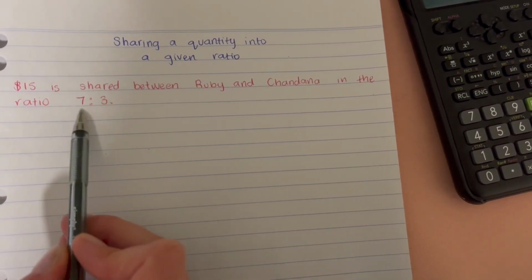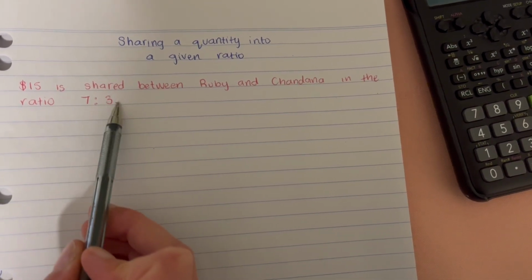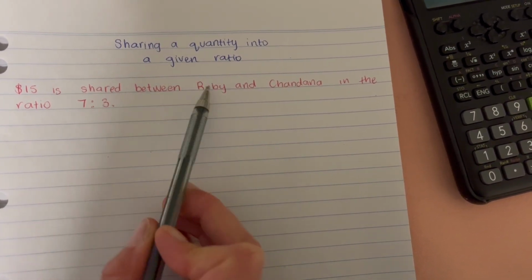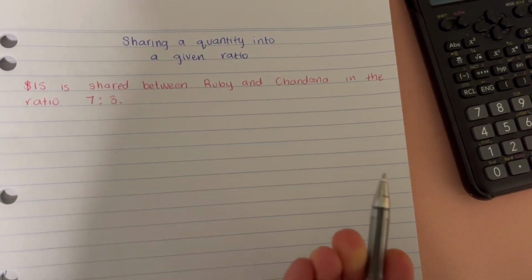Our first question says, $15 is shared between Ruby and Chandler in the ratio 7:3. The first thing to think about is, okay, I have a ratio of 7:3. How many parts would I have in total? Well, 7 parts are being given to Ruby and 3 parts are given to Chandler. So altogether, there are 10 parts.